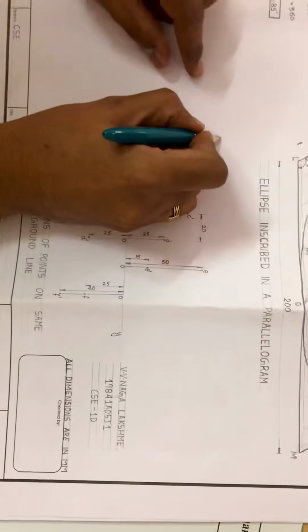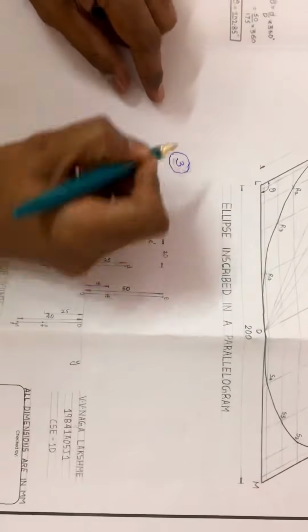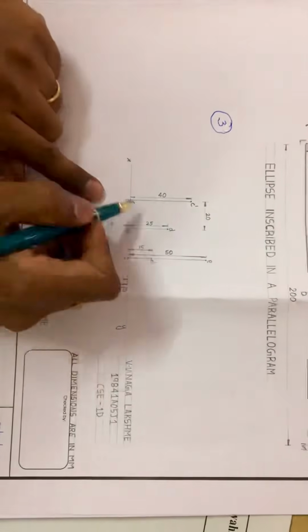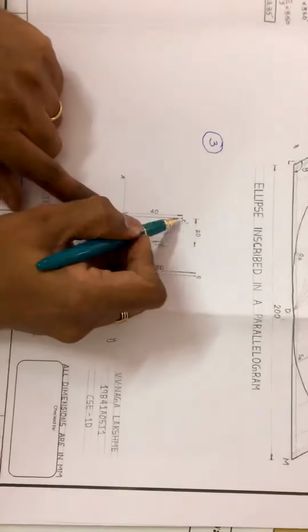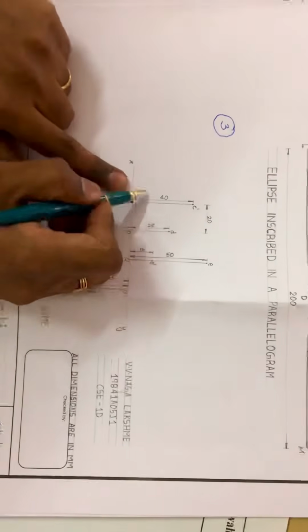Now let us look at one more drawing here. This is all about the projection of points on a single reference line. It is one of the very important questions, which may be the 4th question or 3rd question as per the question paper. Look dear students, here as it is a point, it needs to be highlighted, not the line and not the dimension line.